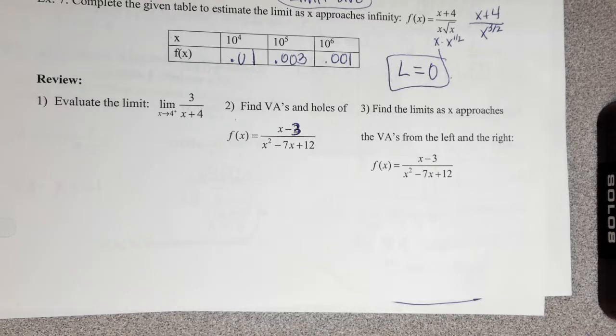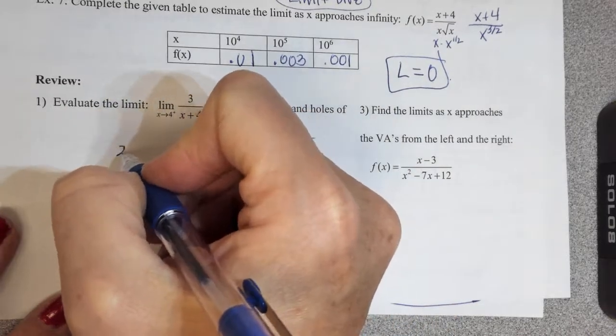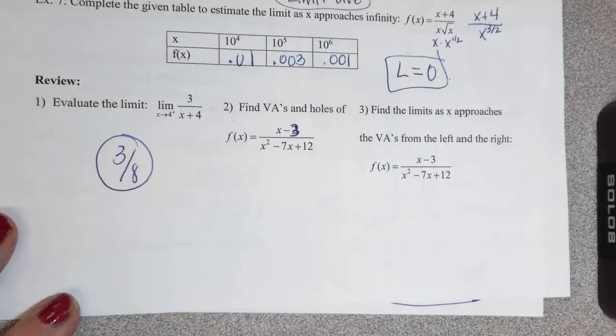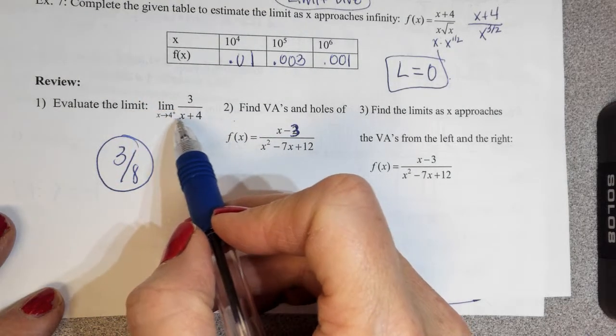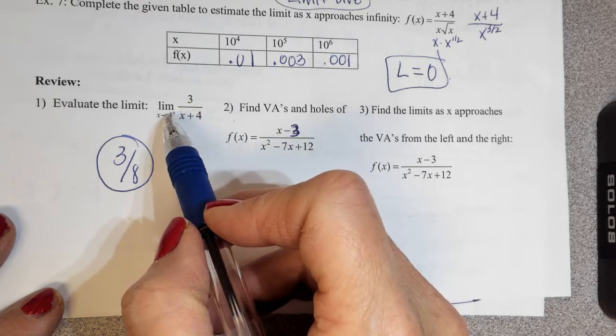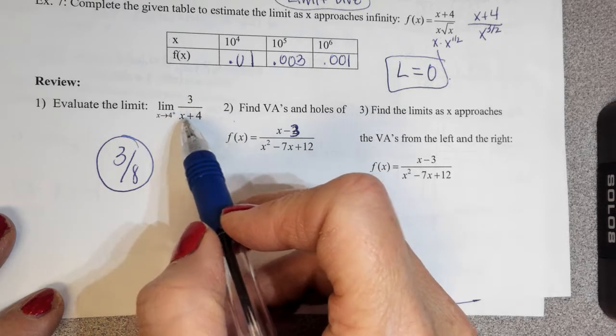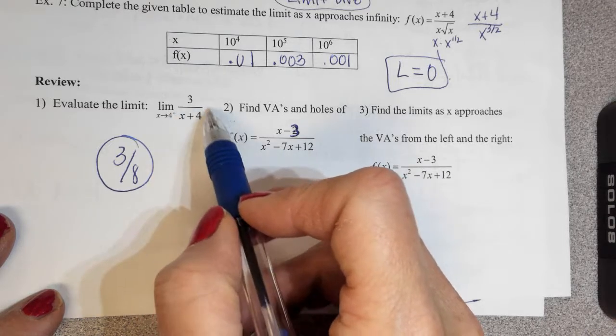Okay, guys, I saw some good things out there. Getting a little short on time, so I want to go ahead and see what you got here. Stephanie, what did you get for number 1? 3/8. Very good. I saw some people with answers of infinity and negative infinity. No. See, we're just approaching +4, so you just plug in 4. So 3/8. If it had said -4, then you would have had answers of infinity or negative infinity, because it would have been a vertical asymptote.